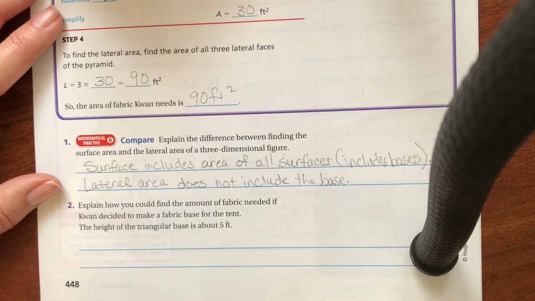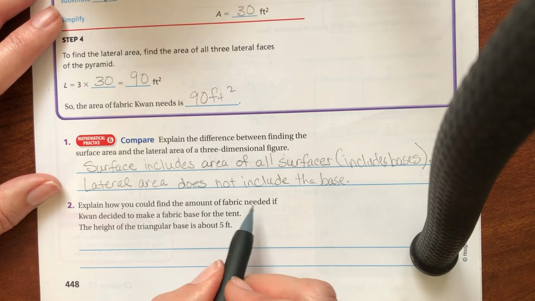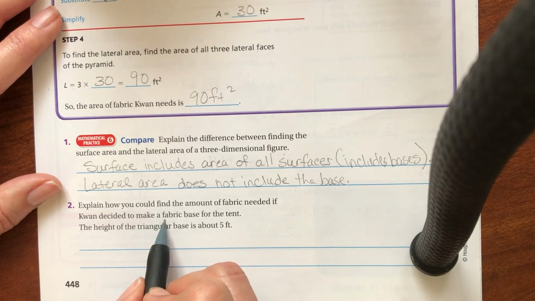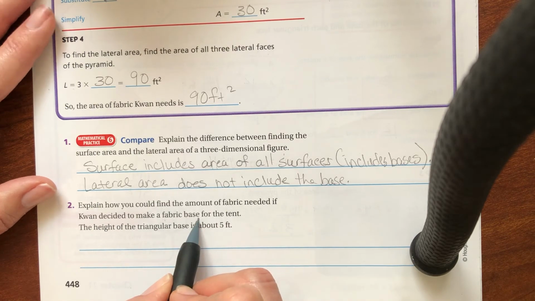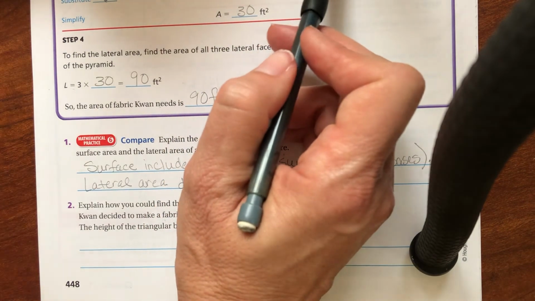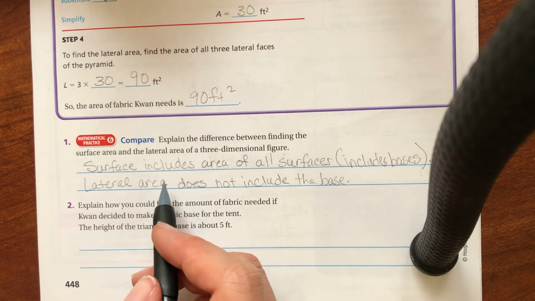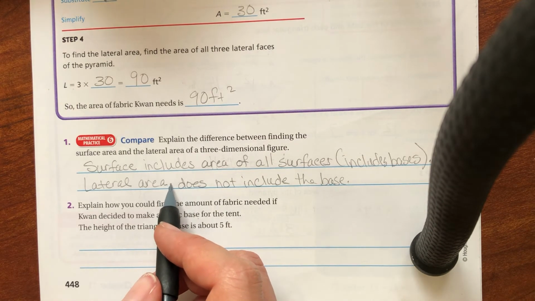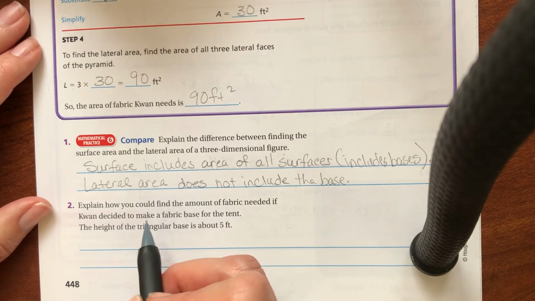All right. Explain how you could find the amount of fabric needed if Quan decided to make a fabric base for the tent. So he doesn't want to sleep on the grass after all. He wants some fabric between him and the ground.